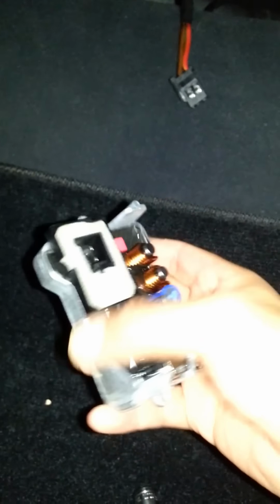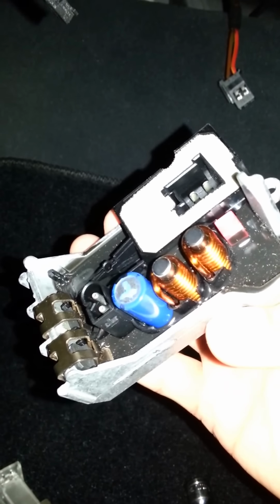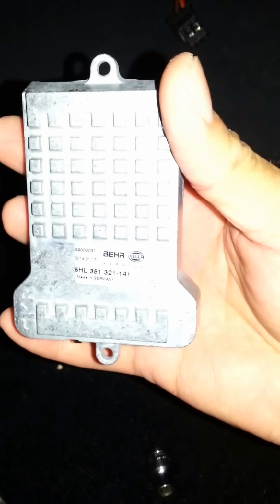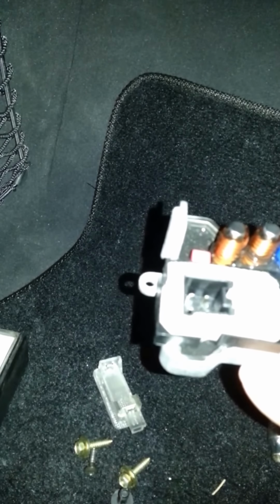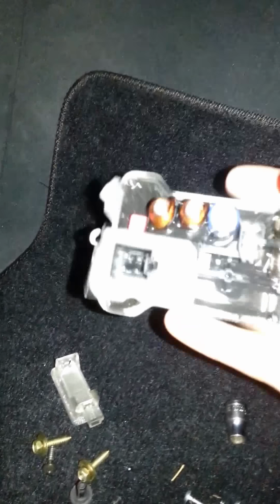It is very important that you make sure you get the proper regulator for your car. In this case, mine is a Behr, or a Bear. Actually, it's a Behr. What I did was reference it against my old part. I checked my old part and made sure it's the same part.